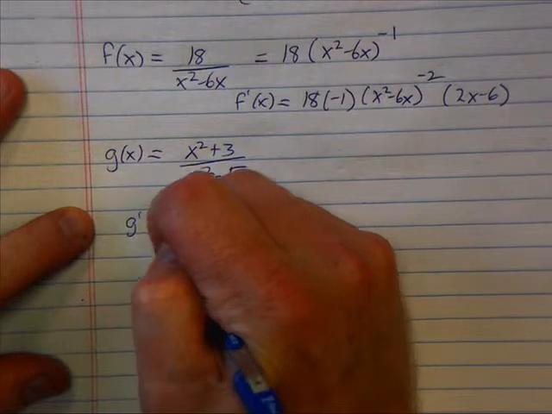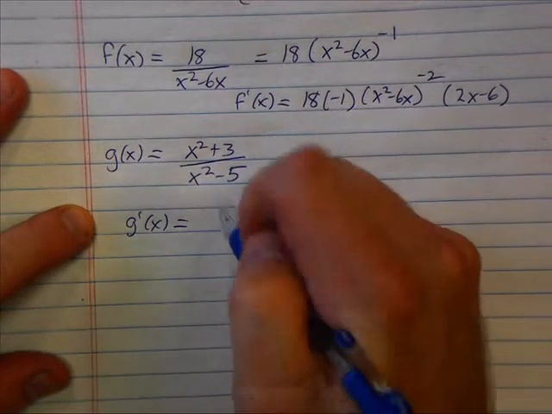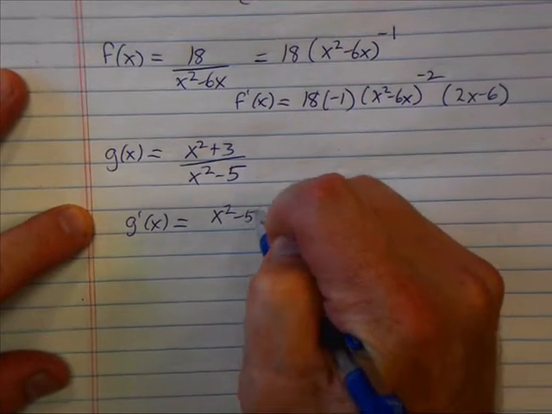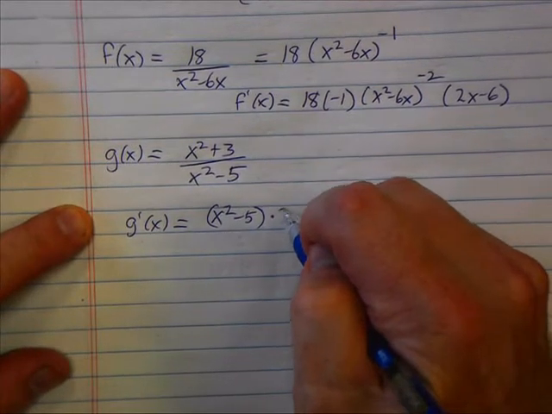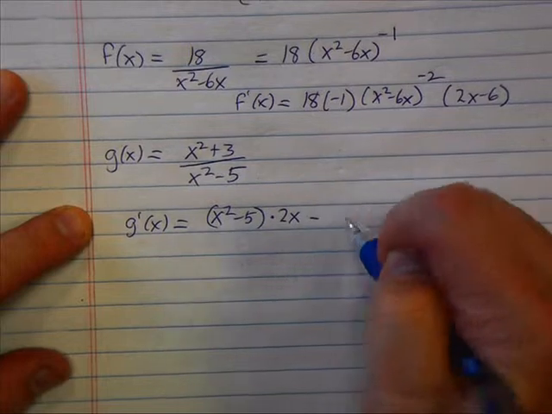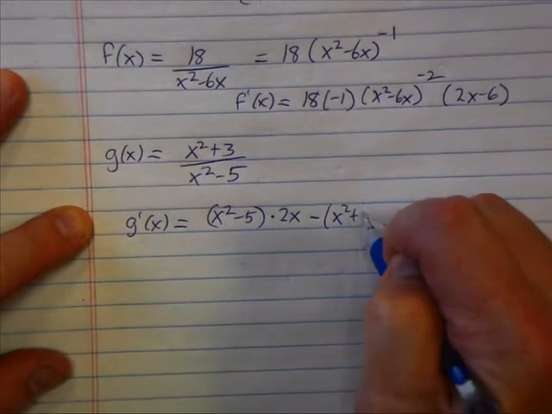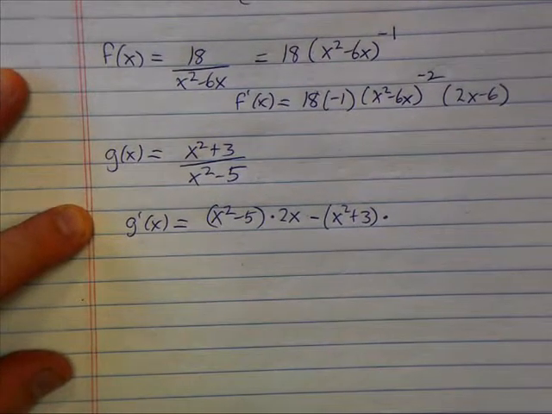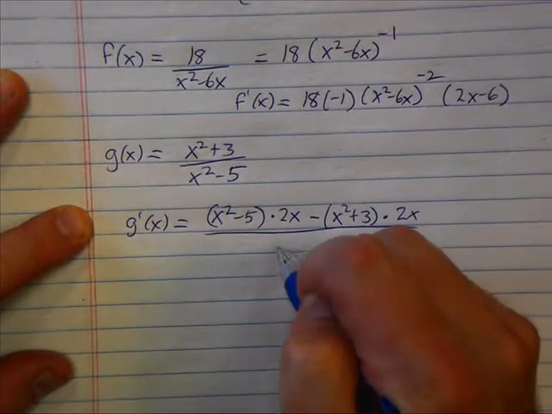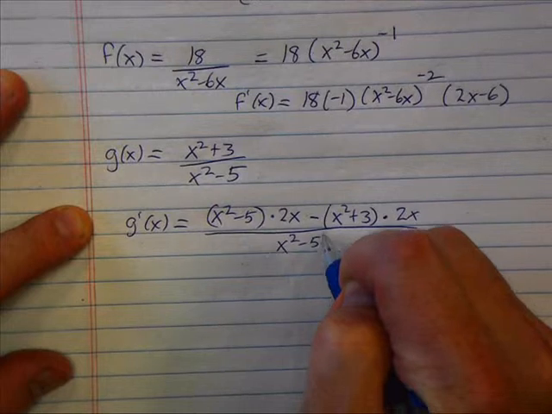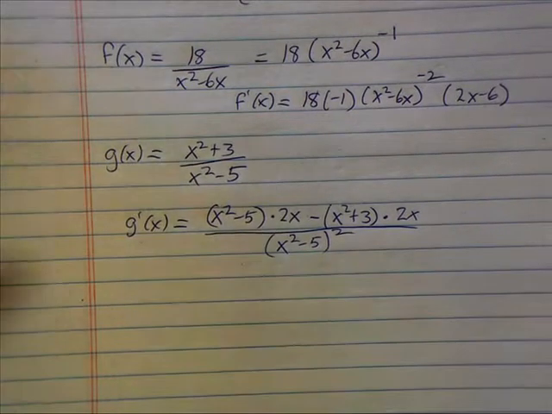g prime of x is bottom, x squared minus 5, times the derivative of the top, 2x, minus the top, x squared plus 3, times the derivative of the bottom, 2x, all over x squared minus 5, all squared, bottom squared.